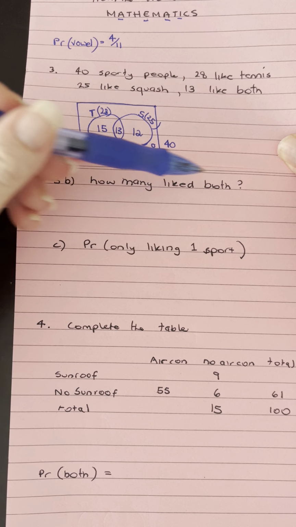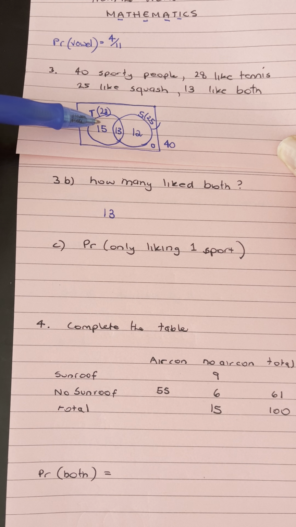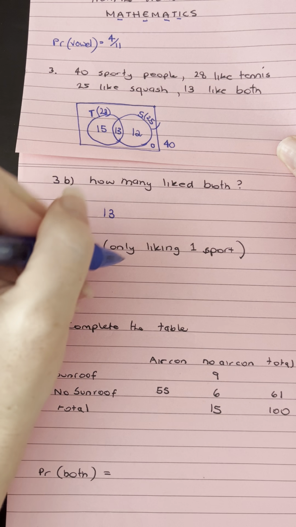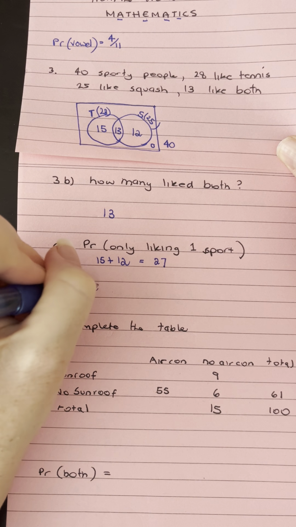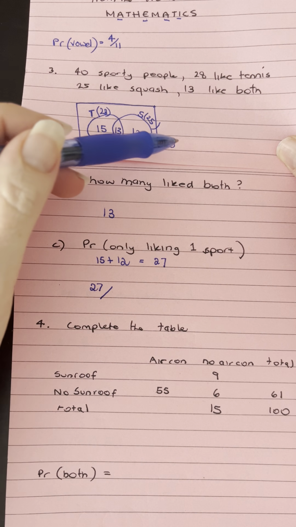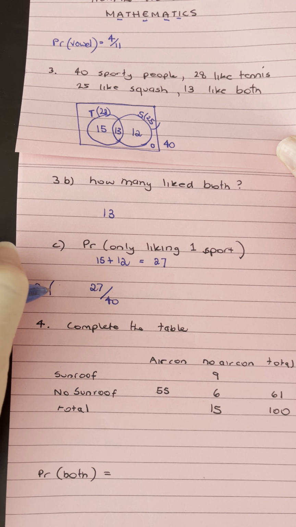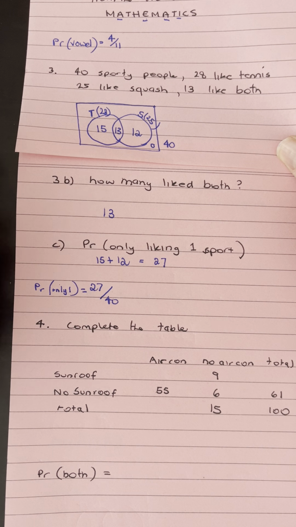And we've got how many liked both sports, and that was our 13. So we knew that 13 liked both. Then it says, what's the probability of only liking one sport? Now this is where we need to look at our Venn diagram, and we've got these 15 people here who only like tennis. And then we've got these 12 people here who only like squash. So we add that together and we get 27. Now that 27 is going to be over whatever our total was, and we were told our total was 40. So our probability of only one is going to be 27 over 40.